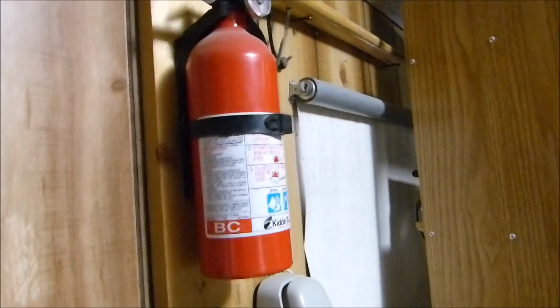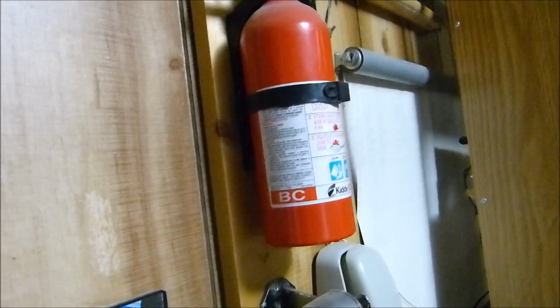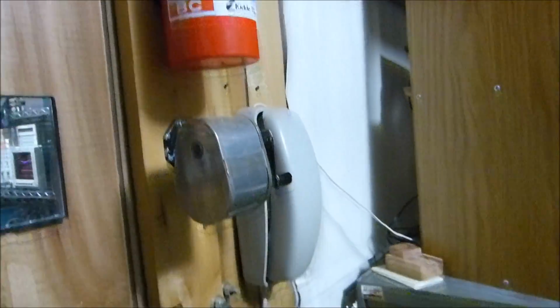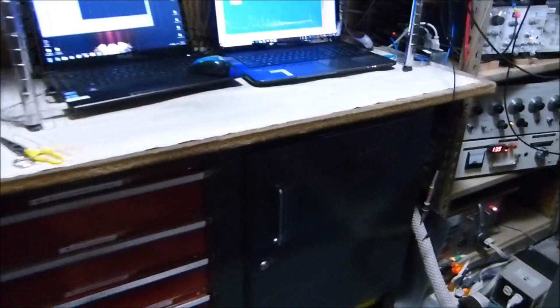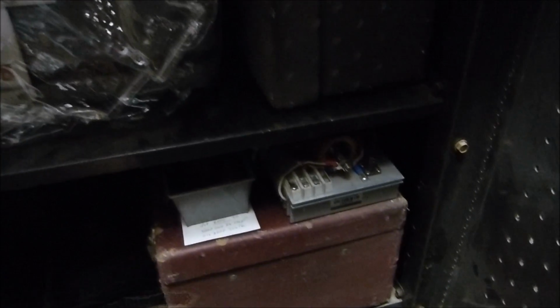I keep a fire extinguisher. Hope I don't ever need it. But that's it out here in the workshop. I don't think I can belabor this anymore. I do have tube testers down here. This is a GR instrument, an impedance bridge. This is a tube tester, and there's another one down here. I showed this one a long time ago.